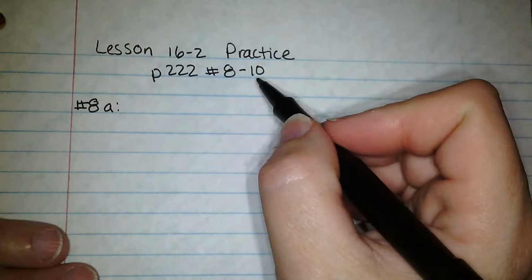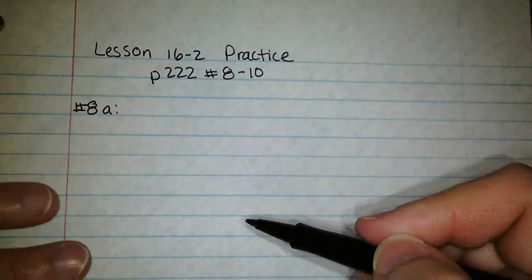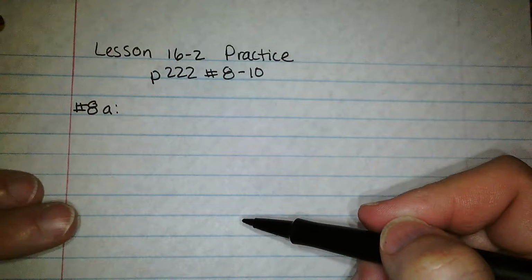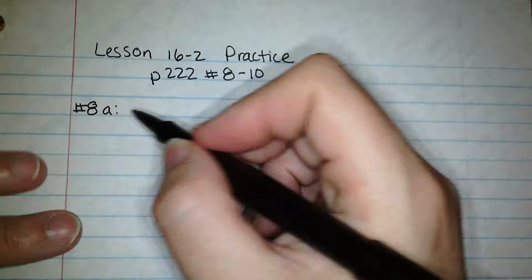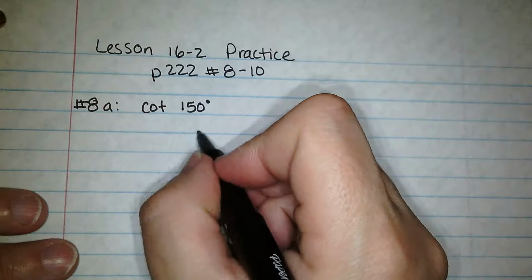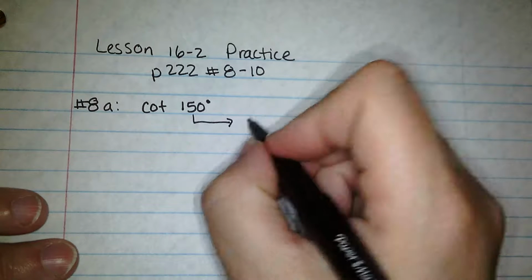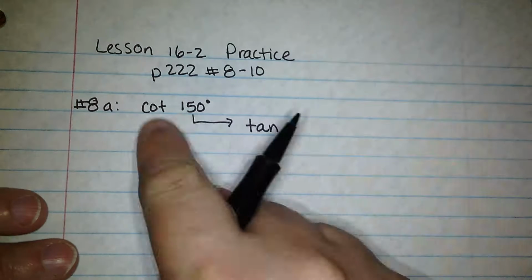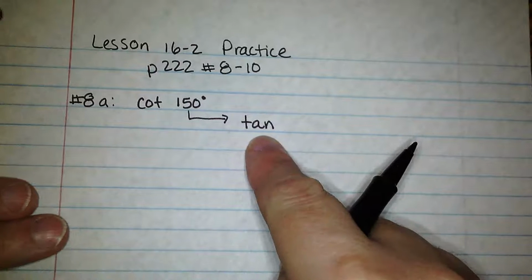So for 16-2 practice, number 8 through 10, I'm just going to go through these with you and make sure you understand them, and then we're done for today. For 8A, they ask us for cotangent of 150. The first thing you need to do is realize that cotangent is the reciprocal of tangent. So we need to find the tangent of 150.